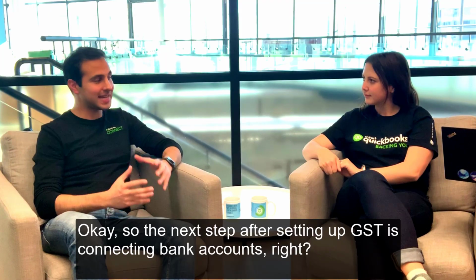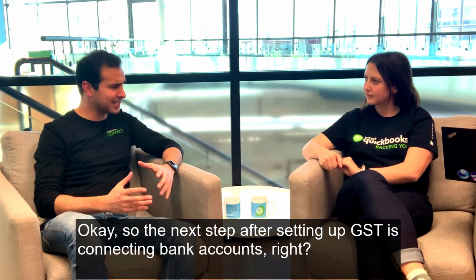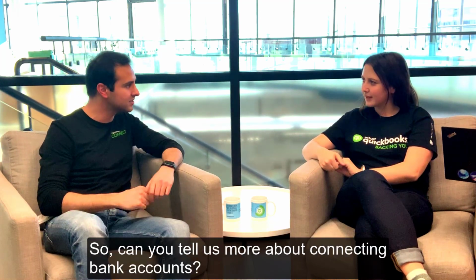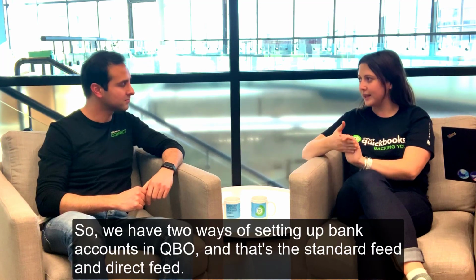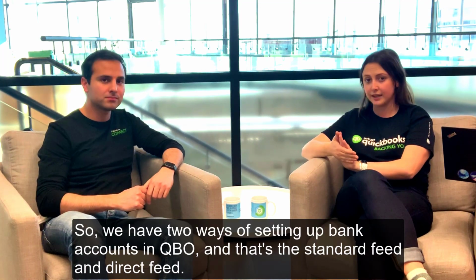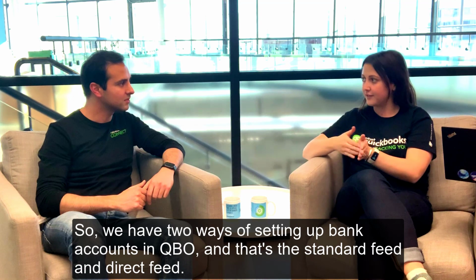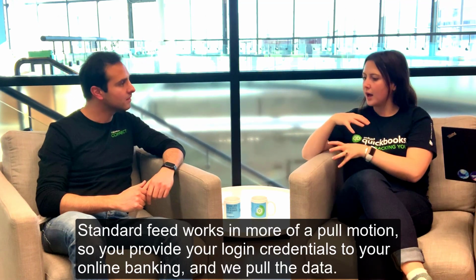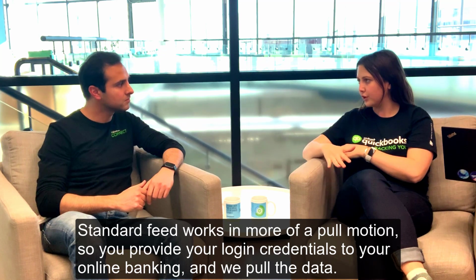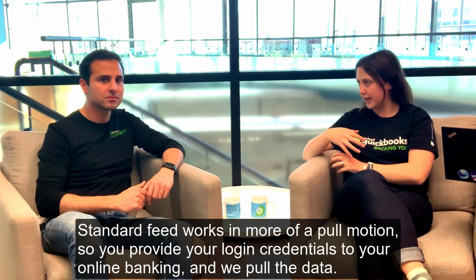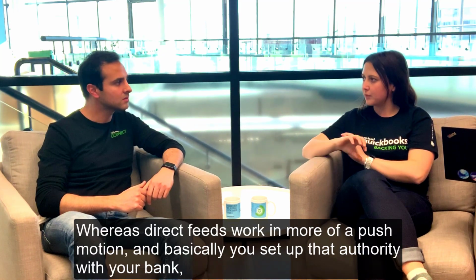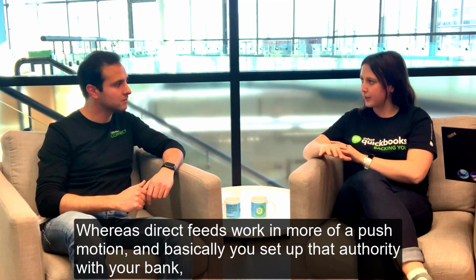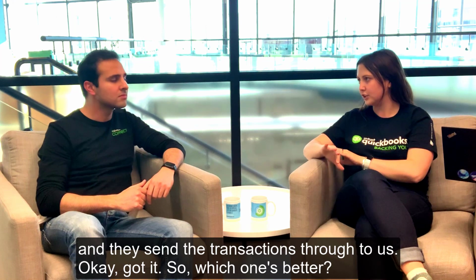Okay, so the next step after setting up GST is connecting bank accounts, right? Mm-hmm. All right, fantastic. So can you tell us more about connecting bank accounts? Yeah, absolutely. So we have 2 ways of setting up bank accounts in QBO, and that's the standard feed and direct feed. Standard feed works in more of a pull motion, so you provide your login credentials to your online banking and we pull the data. Whereas direct feeds work in more of a push motion, and basically you set up that authority with your bank and they send the transactions through to us.